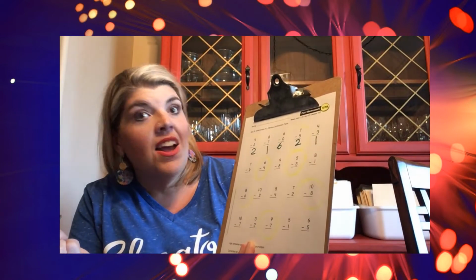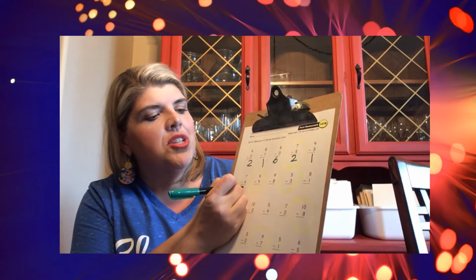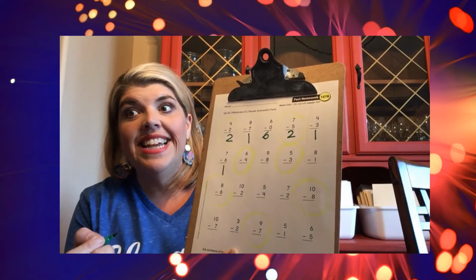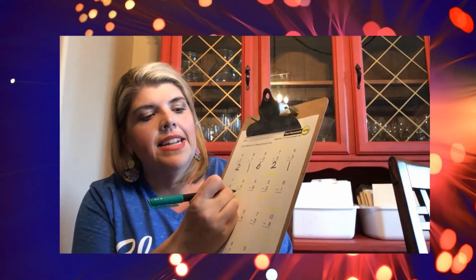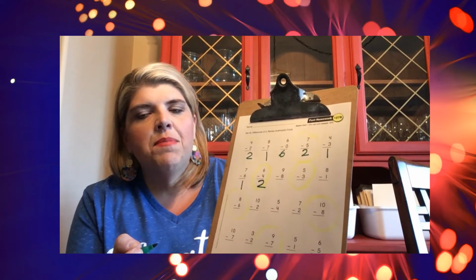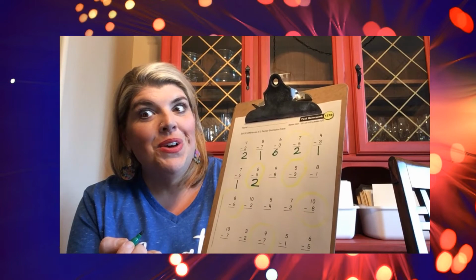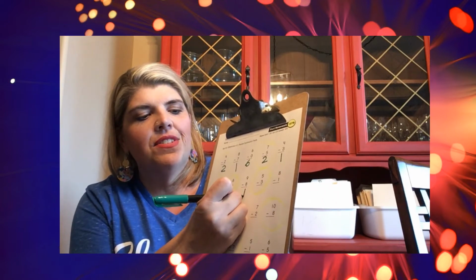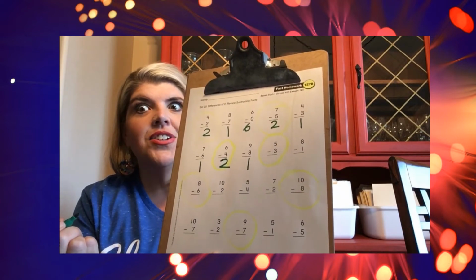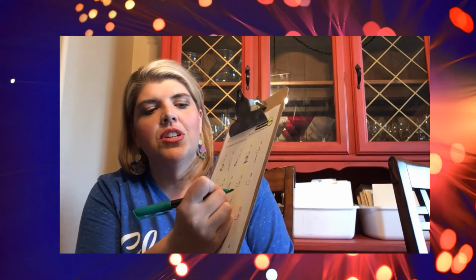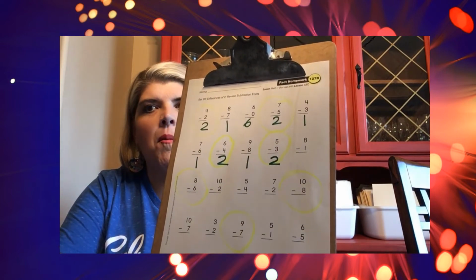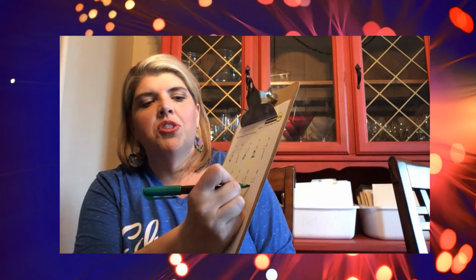7 minus 6. Difference of 1. They're right next to each other on the number line. Good. 6 minus 4. We circled it. It's a difference of 2, isn't it? So 6 minus 4 equals 2. 9 minus 8, difference of 1, right next to each other on the number line. 5 minus 3, answer is 2, the difference of 2. Good job, guys. And next one, 8 minus 1. What's 1 less than 8? 7. Good job. 2 more rows.